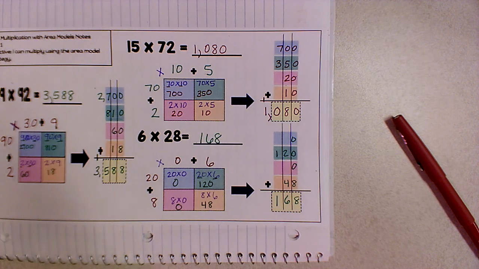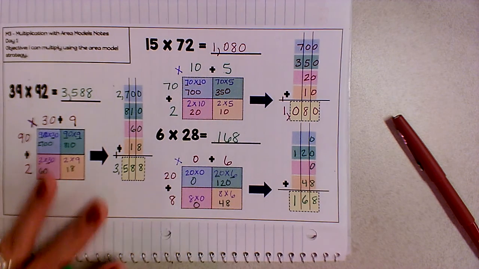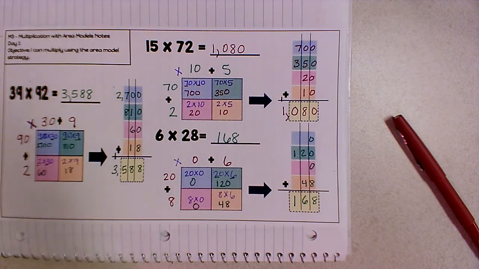Good luck today, 4th grade, as you work through these multiplication problems using the area model strategy.